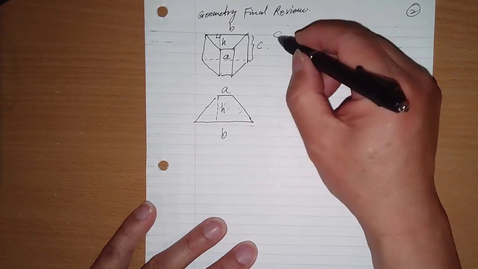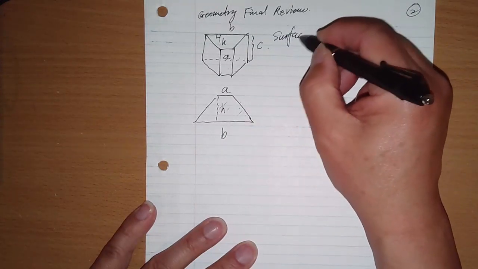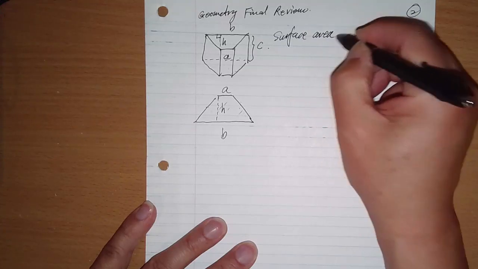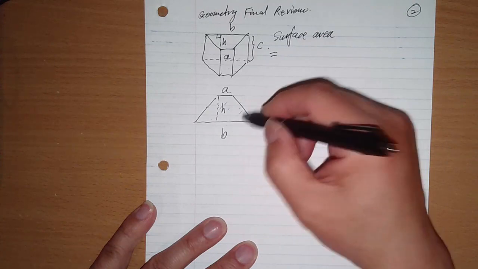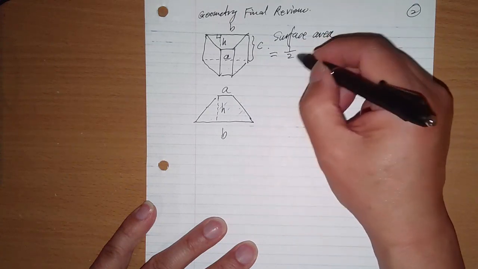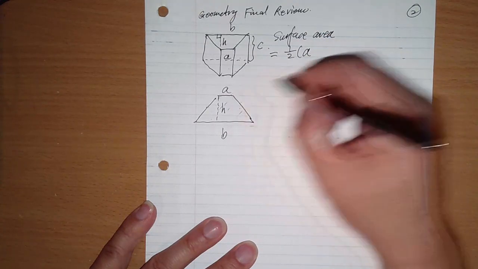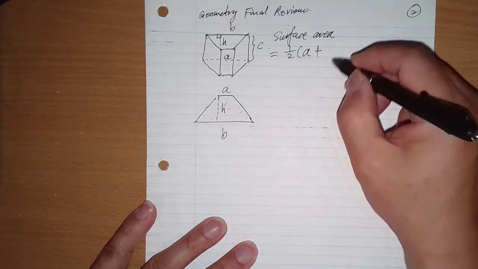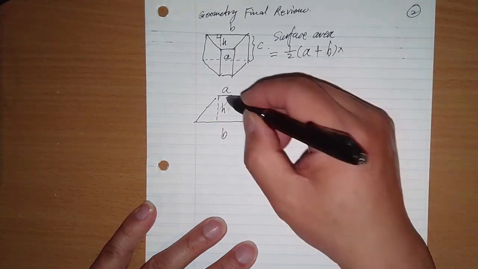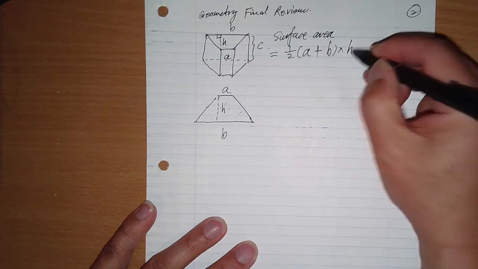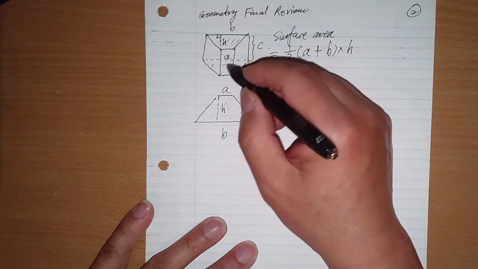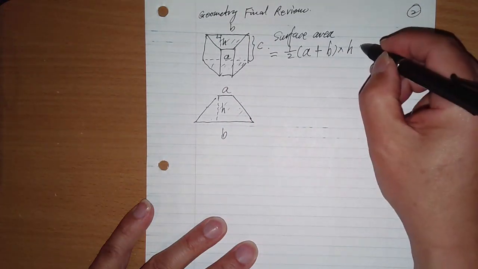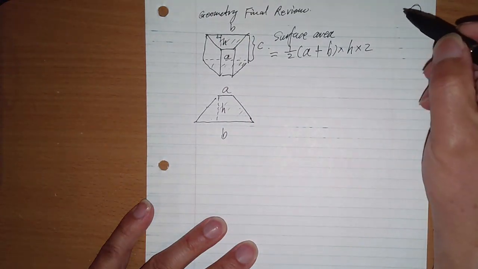The surface area will be equal to, first let's calculate that area. That is a half, one top side plus the bottom side, and then times the height, which is H, right? Since this is just one area, we also have to consider the bottom, so we times 2.